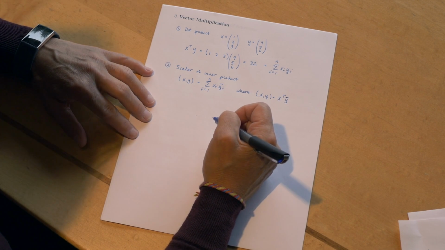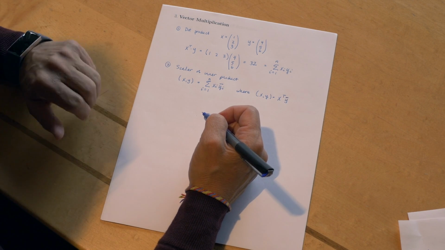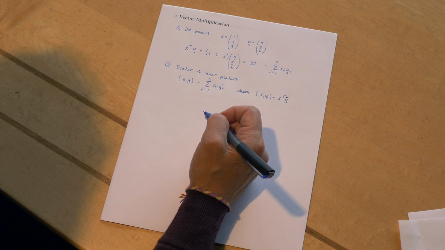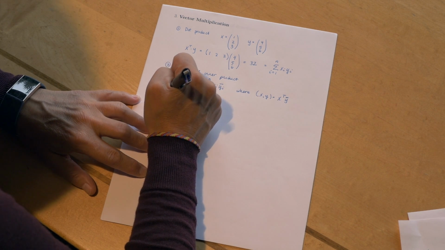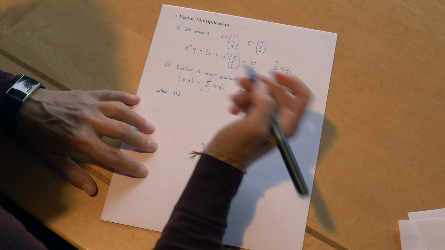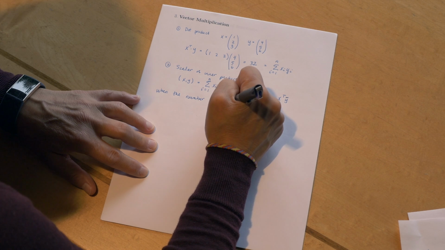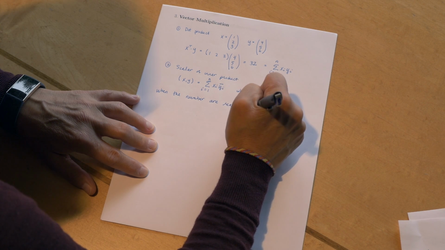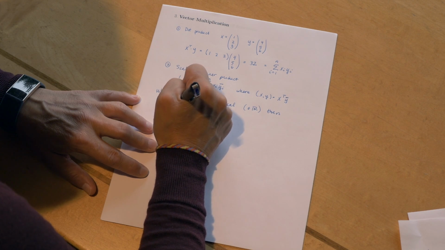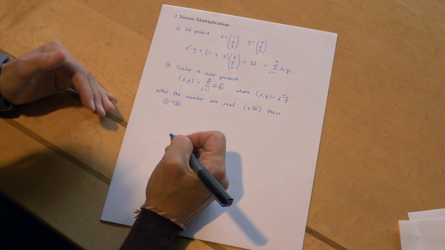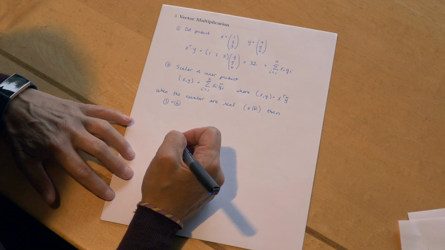Okay, so just be careful that we're going to make this distinction about whether or not we're taking the conjugate before doing the multiplication. So when the numbers are all real, when we have no complex numbers, so when the numbers in our vectors are real, so that would be in R, then 1 is equal to 2. Then the dot product and scalar product and inner product are the same thing, but not when the numbers are complex.